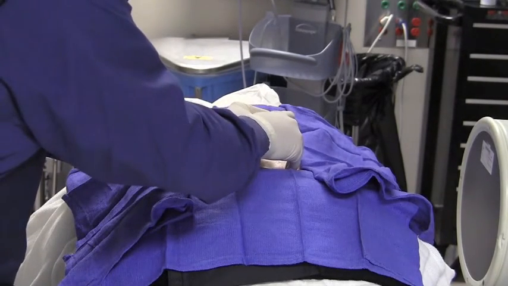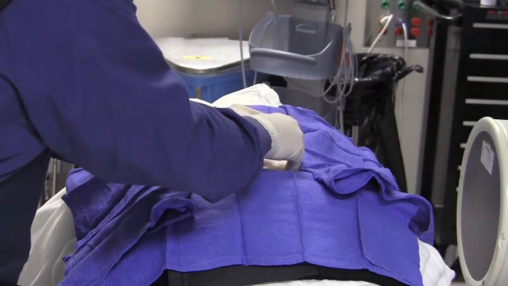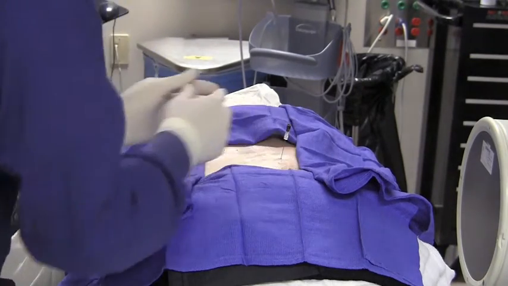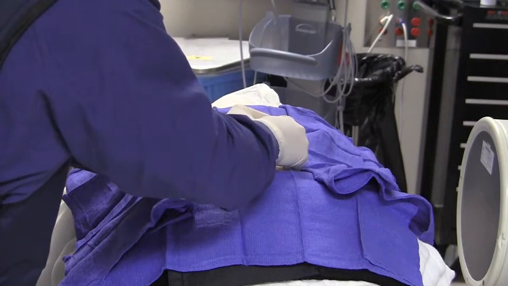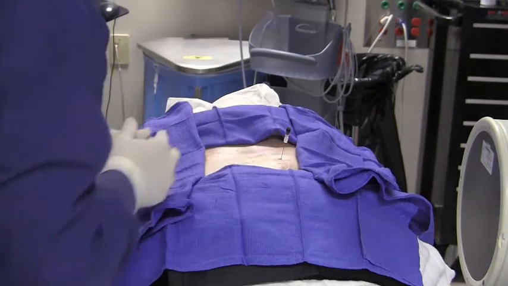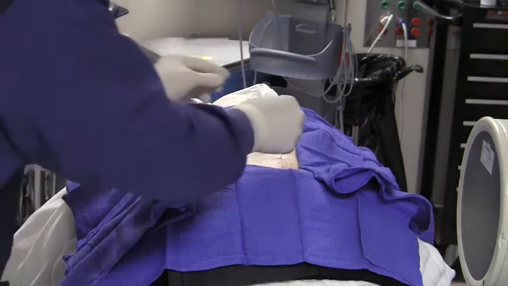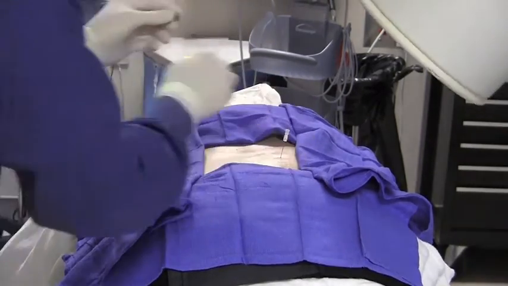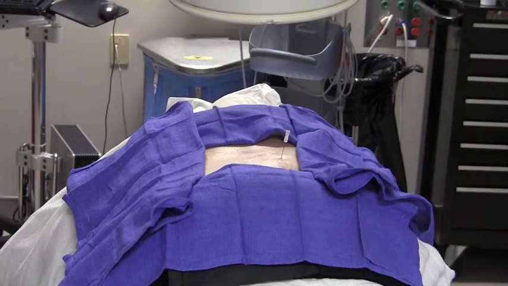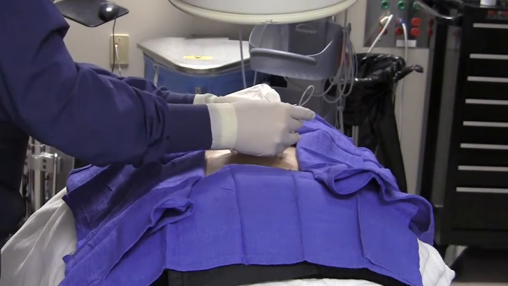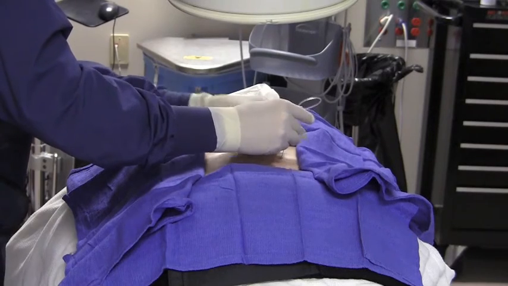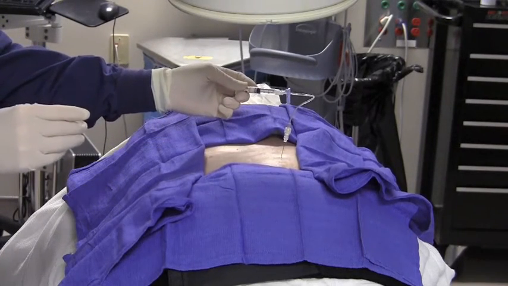Once we make sure that it's in good position, then we'll inject a small amount of contrast material to be sure we're in the proper position, and then we inject the local anesthetic after that. There's minimal pain with this. The skin and the muscle has been numbed up, so there's minimal discomfort with this. Usually a small amount of pressure there just as we inject the medicine, as you see here now.